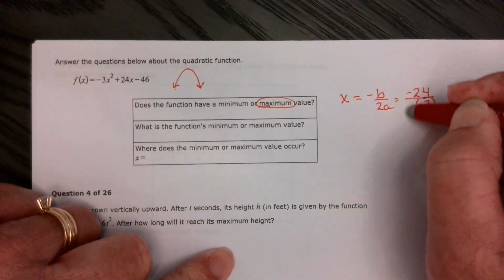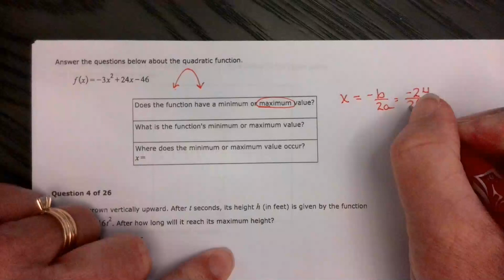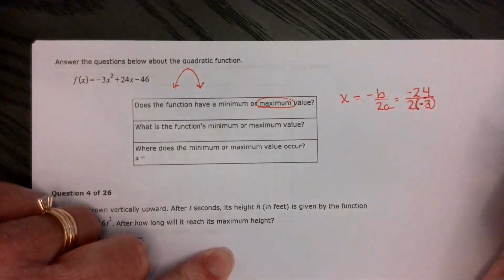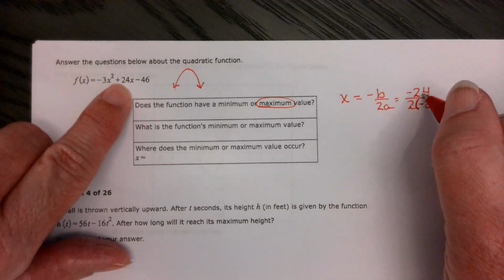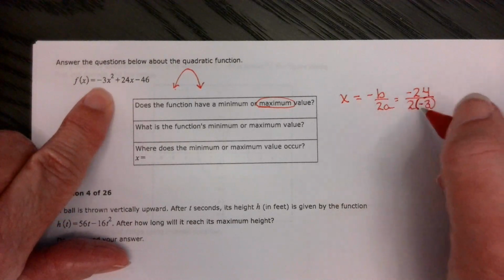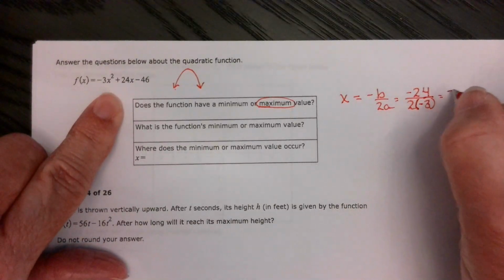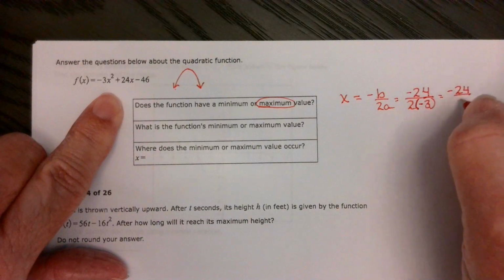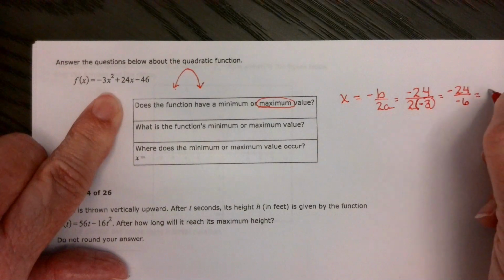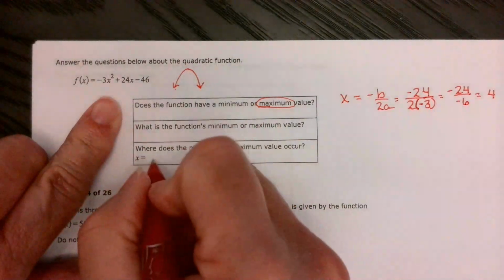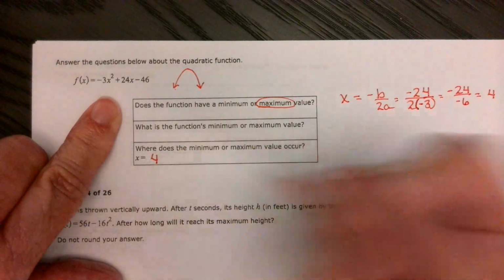I don't have you guys here to correct me, but I'm finding my mistakes on my own. Let me check it again. Negative 24 over 2 times negative 3. Negative 24 divided by negative 6 gives us a positive 4. So it occurs at 4.